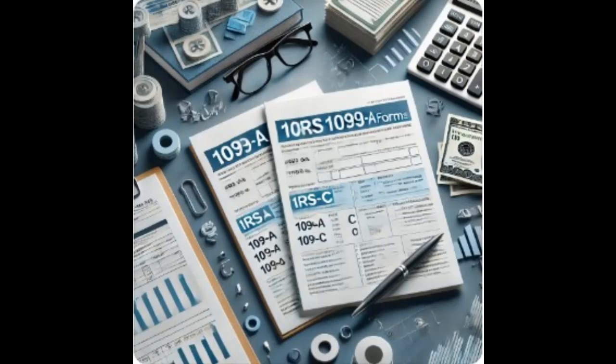The purpose of Form 1099A. The 1099A, or acquisition or abandonment of secured property, is used when property is foreclosed or transferred to a lender. It provides details about the fair market value, FMV, of the property and the amount of debt owed at the time of acquisition. Taxpayers need this form to determine potential taxable gains or losses from property-related transactions.